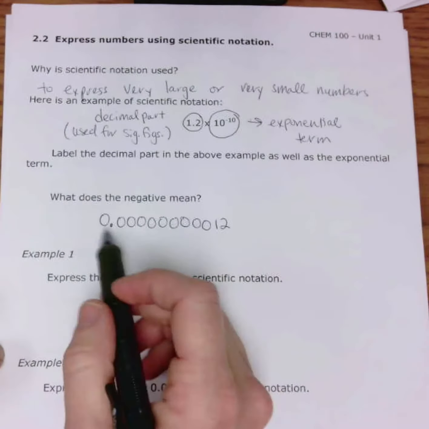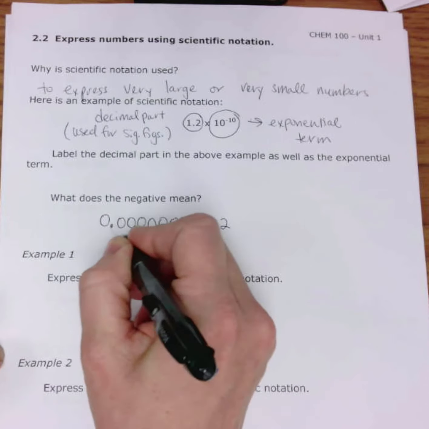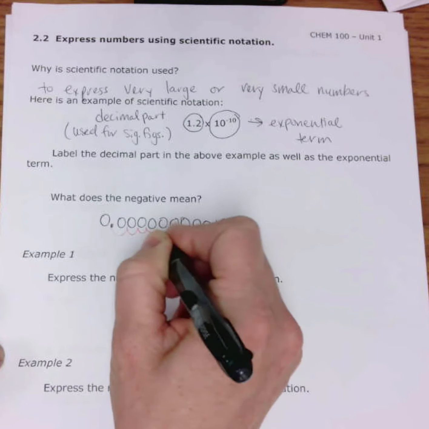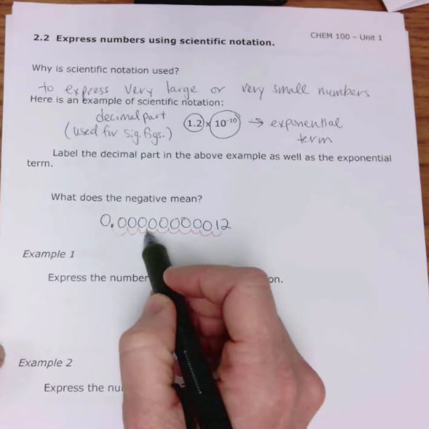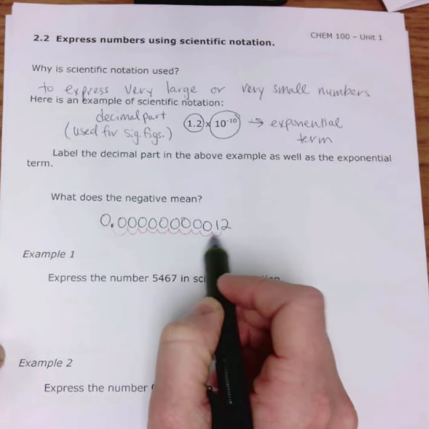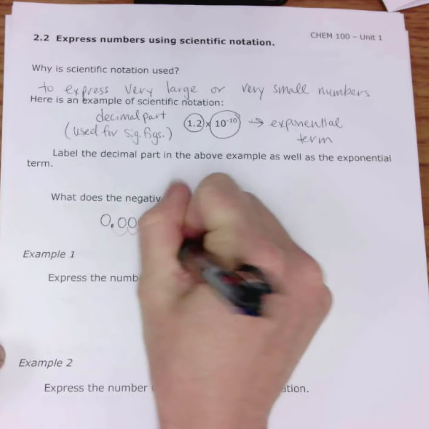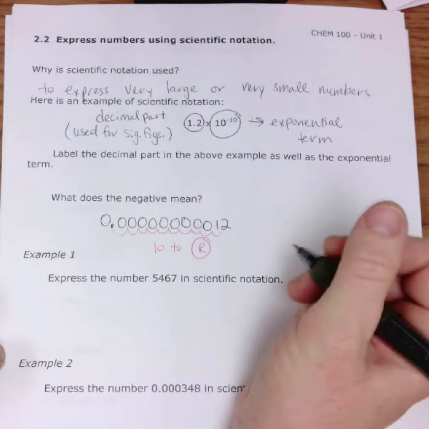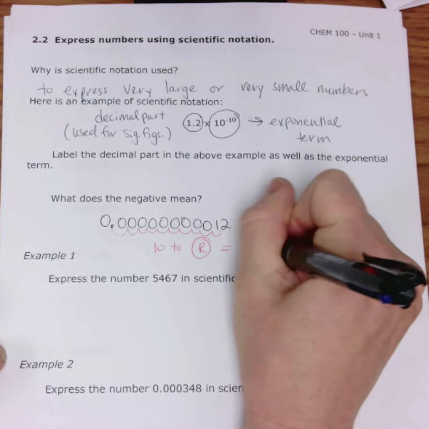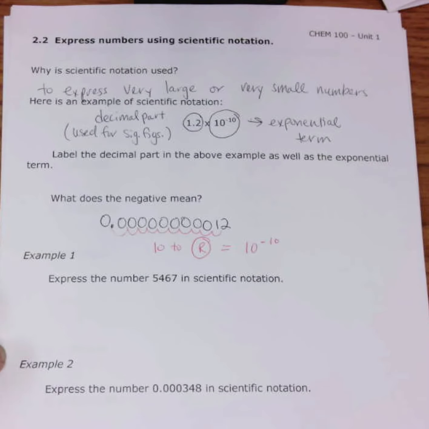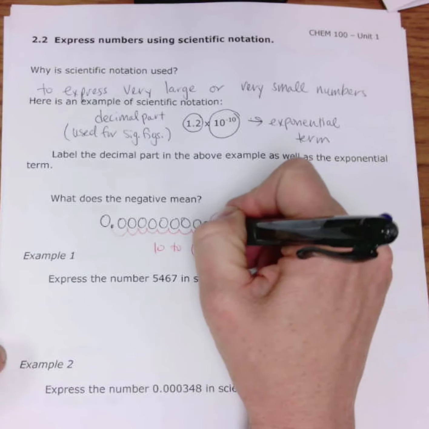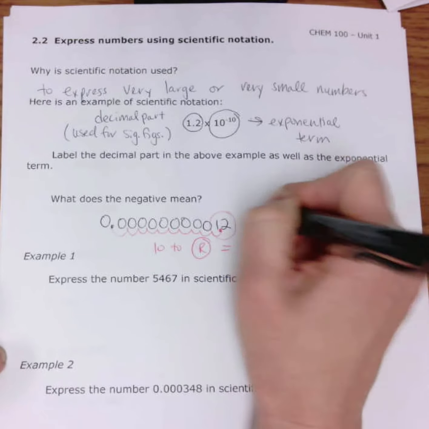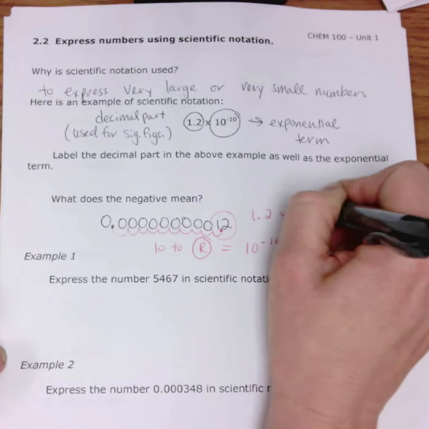So to get this number to scientific notation, the decimal had to be moved 1, 2, 3, 4, 5, 6, 7, 8, 9, 10 to the right. So that's why we get 10 to the negative 10th. And then our decimal part is this portion. The new decimal is right there, 1.2 times 10 to the negative 10th.